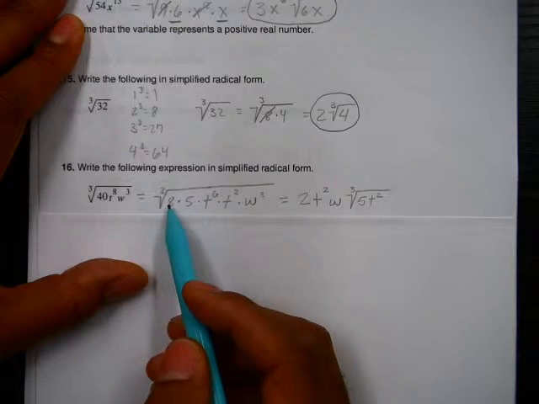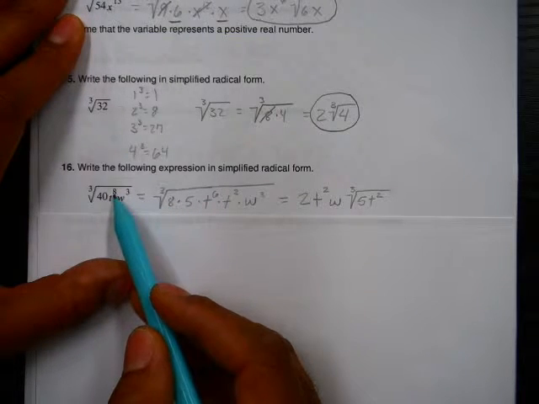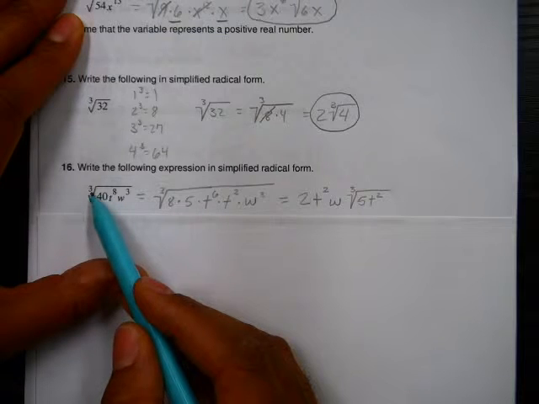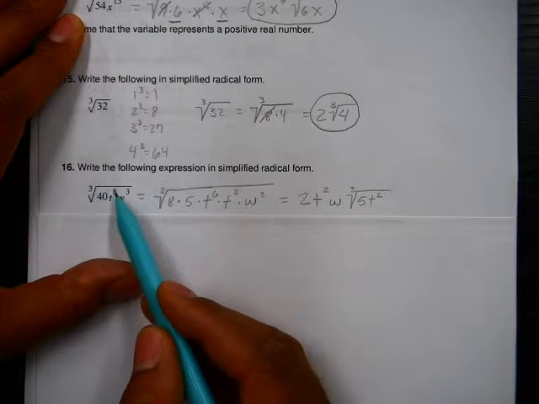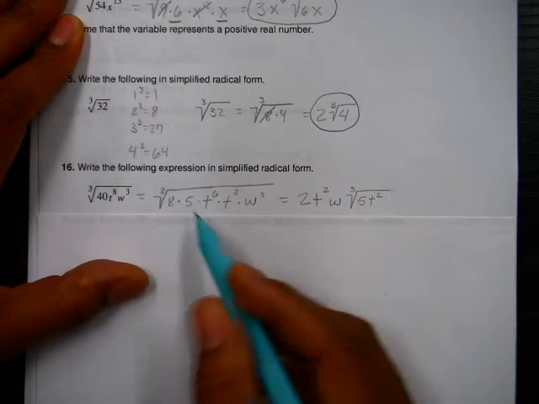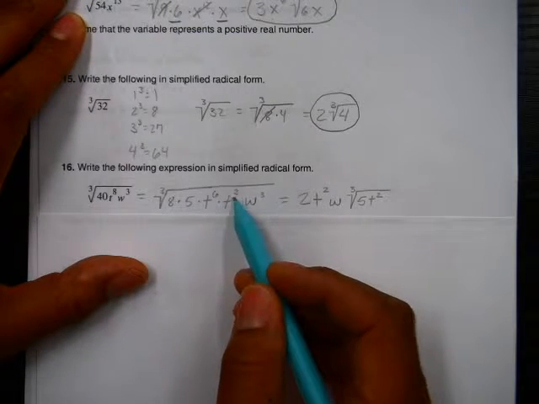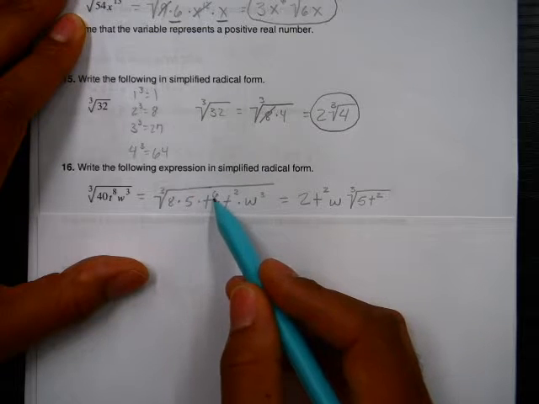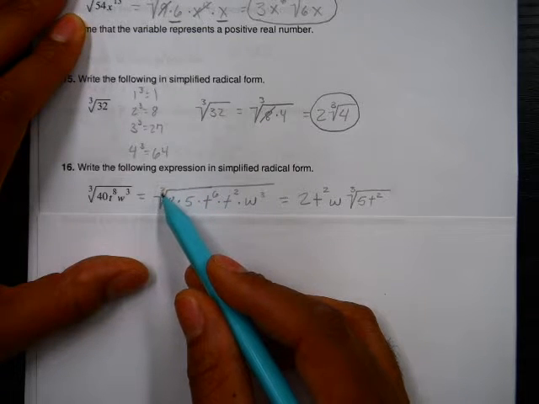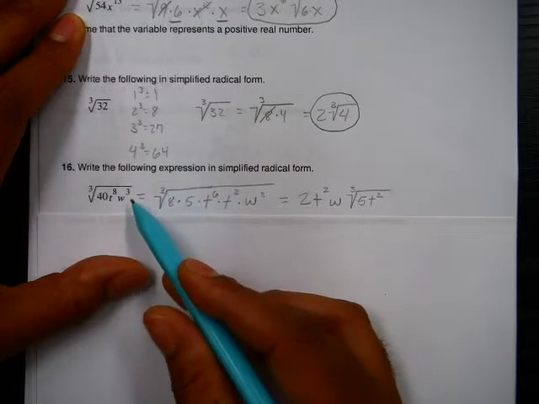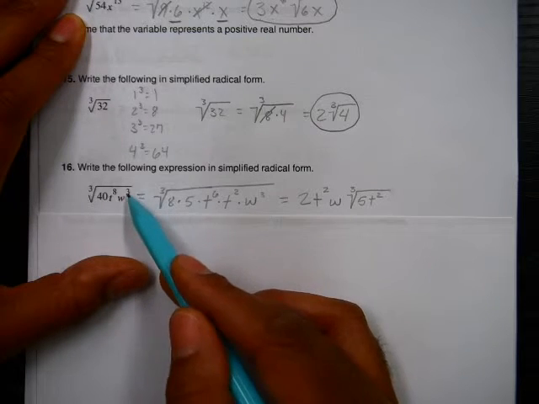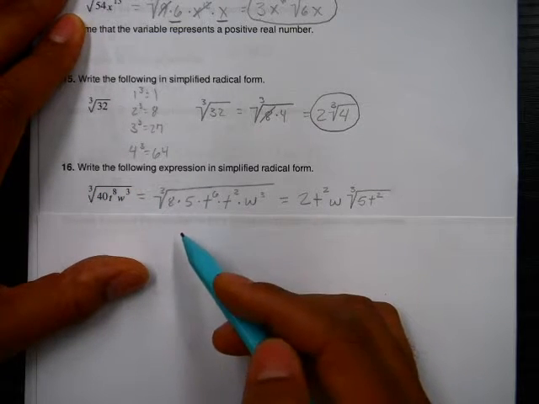And 8 will come out. T to the 8th. 8 is not divisible by 3, but it has a factor that is. I can break up t to the 8 as t to the 6 times t to the 2nd power, because the t to the 6 will come out because 6 is divisible by the root, which is 3. W to the 3rd can stay the same because 3 is already divisible by 3.